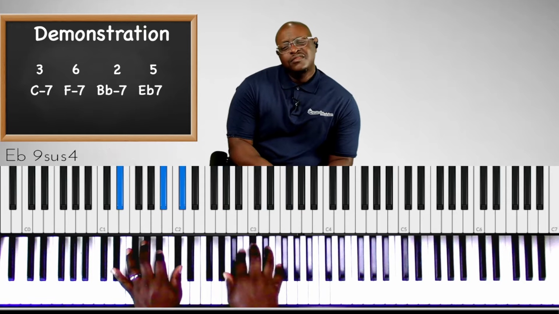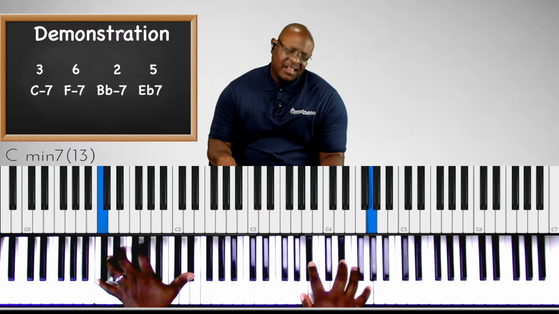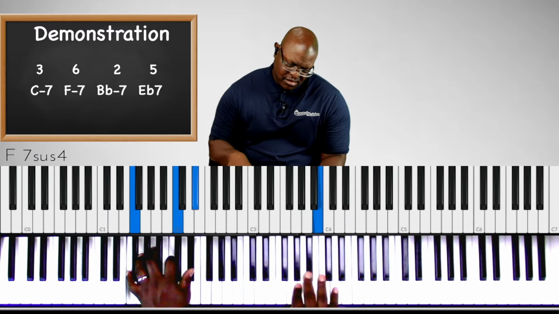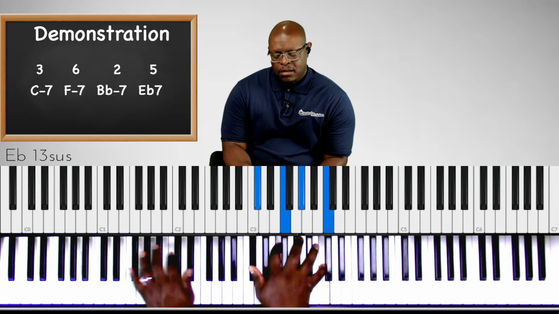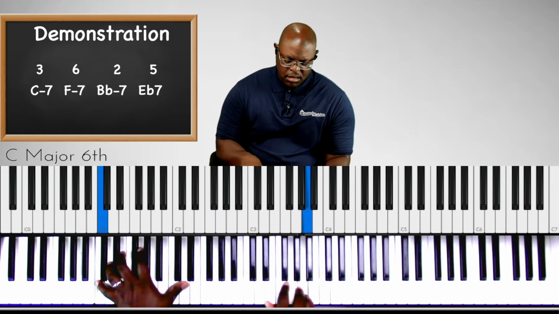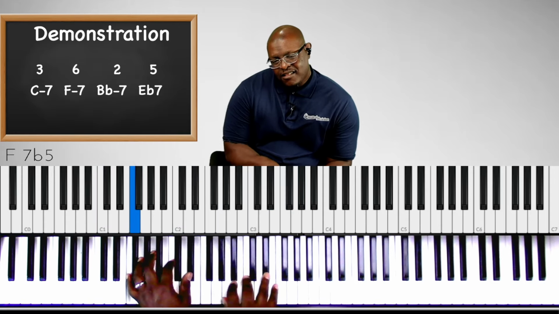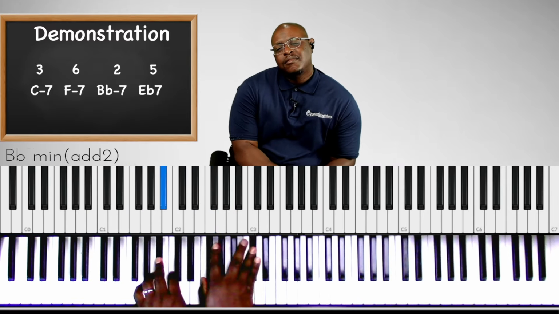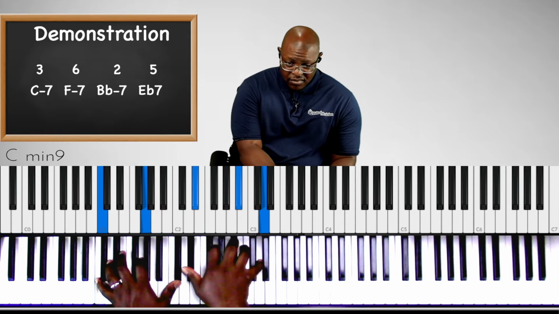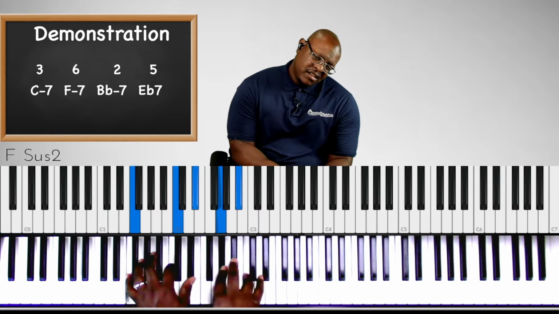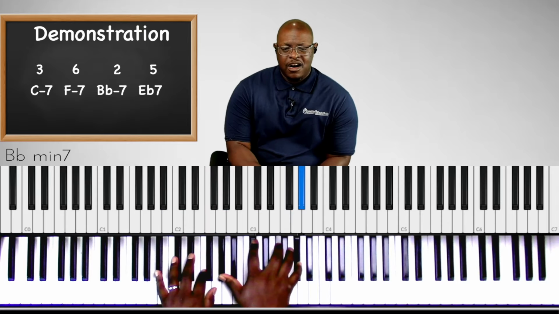So C7, C minor 7. And back in A flat again. Diatonic.